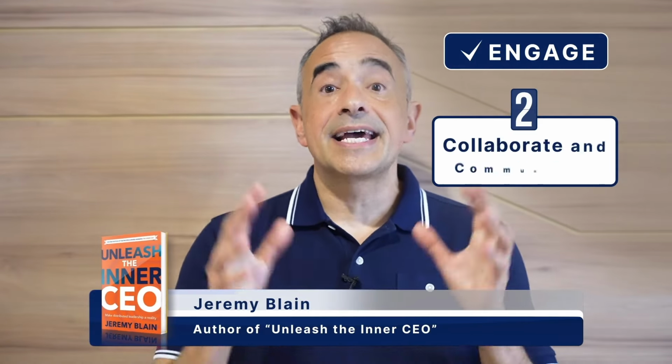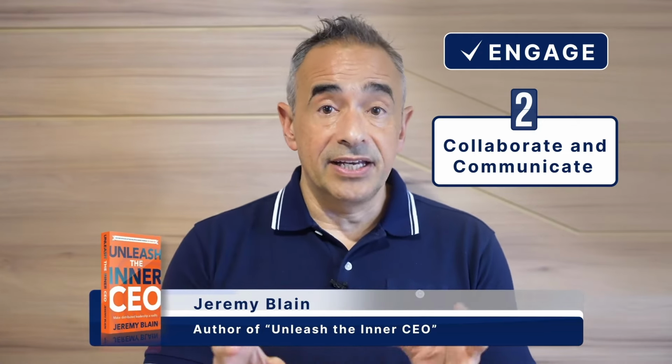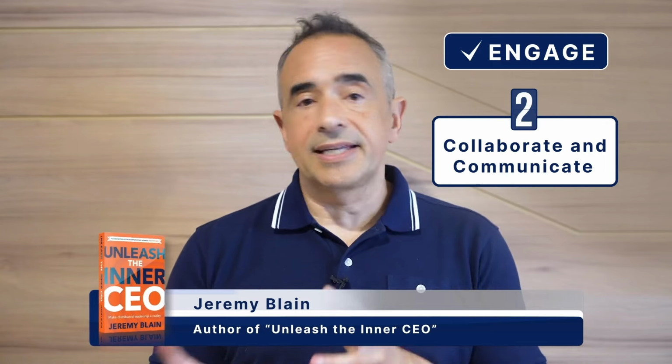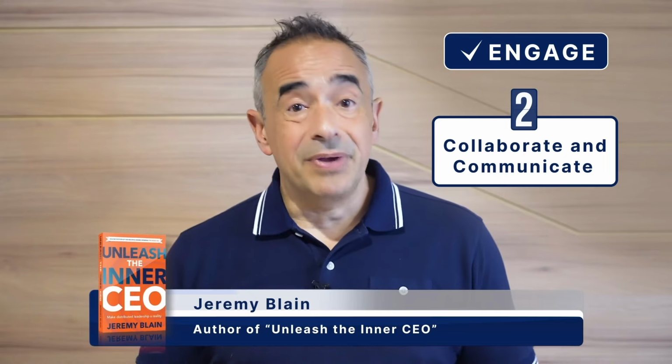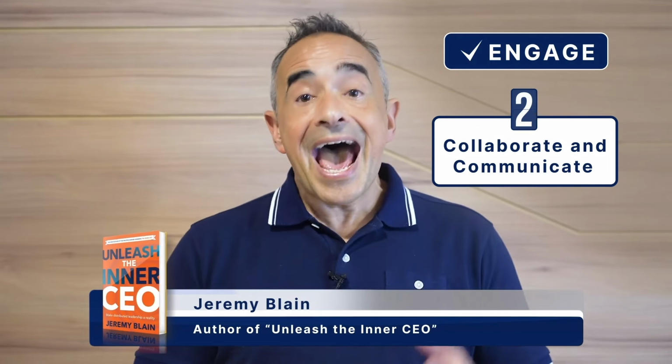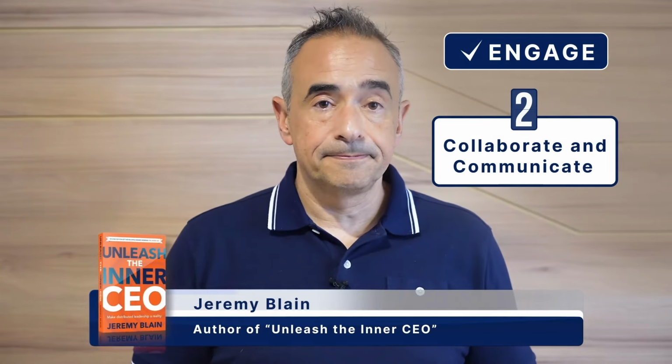The second part of our engage component is collaborate and communicate. We're entering an era of more collective leadership, and this is enabling greater levels of collaboration and more open communication. Many individual contributors are already being asked to be part of cross-functional projects, as well as being encouraged within their own teams and supported by peer coaching to collaborate and own tasks, objectives and goals together.